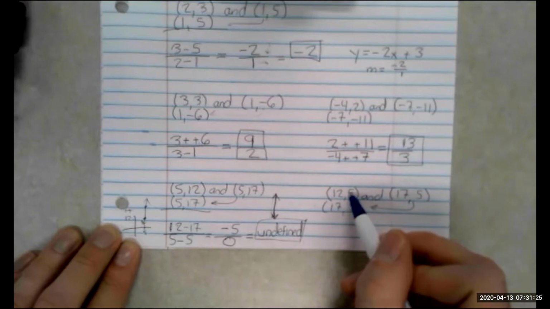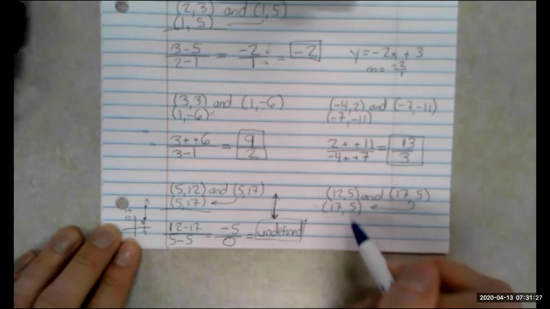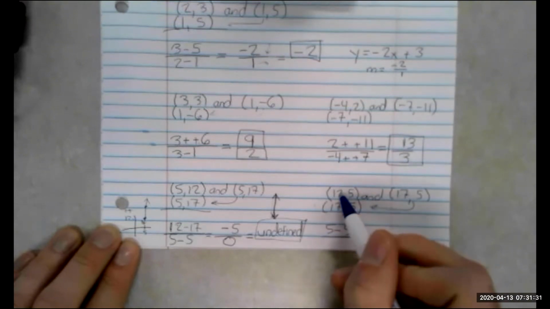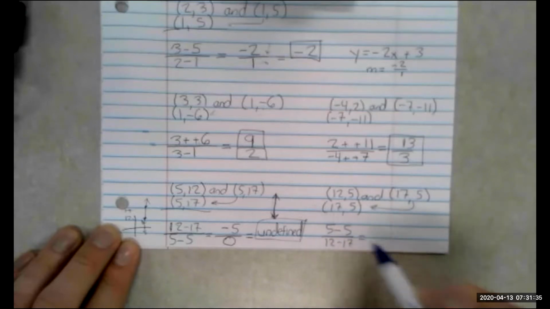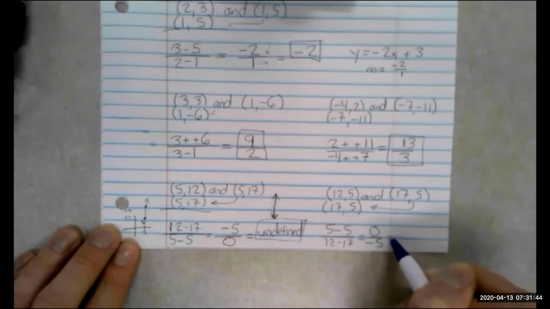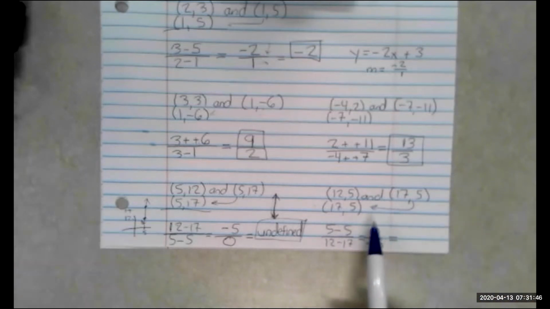If I want the rise, subtract the y's: 5 minus 5. If I want the run, subtract the x's: 12 minus 17. If I do 5 minus 5, I get 0. 12 minus 17, I get negative 5. Then go ahead and simplify in your calculator by doing 0 divided by negative 5.